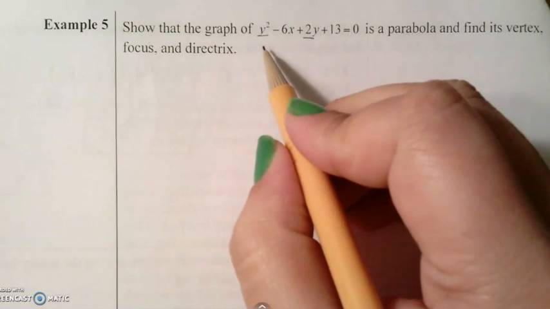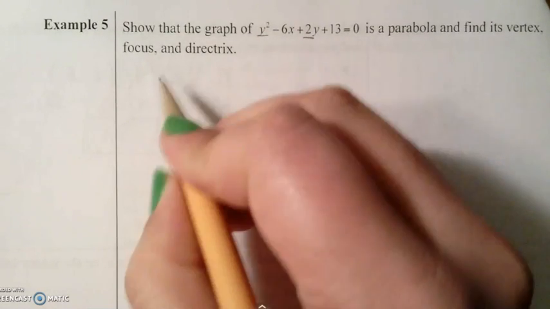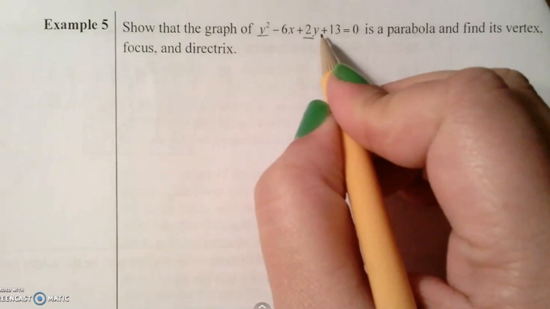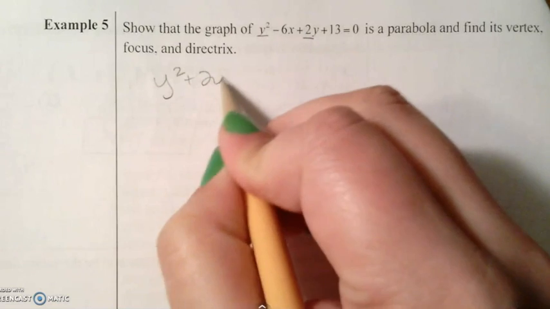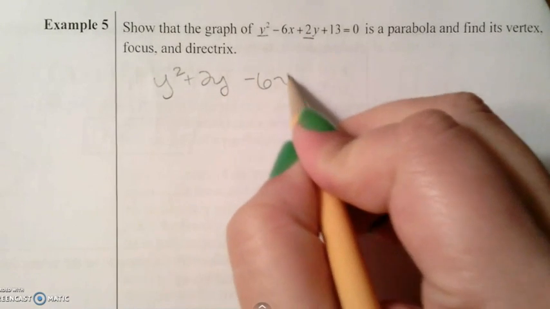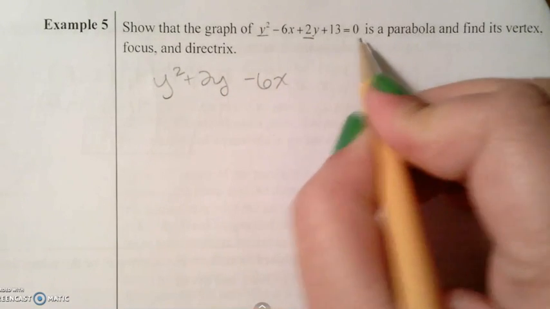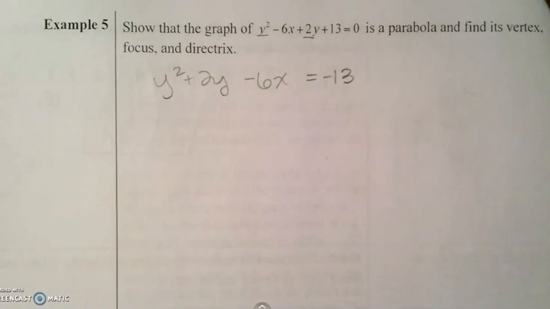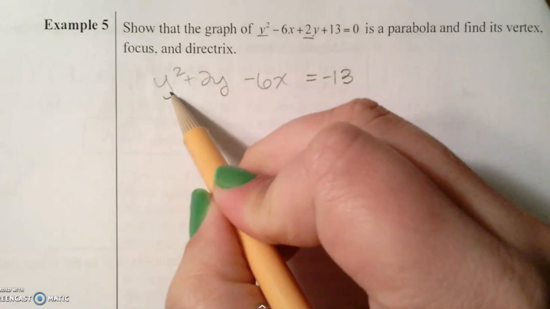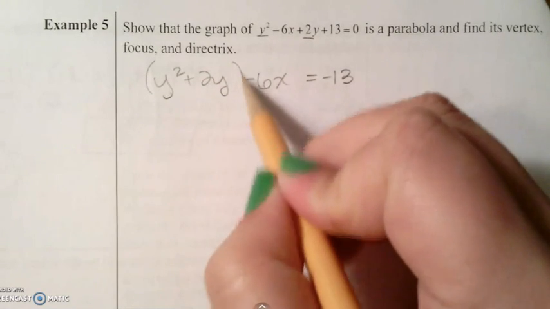So, as a reminder, completing the square, I want to rewrite this by collecting all of my variables together. y squared plus 2y minus 6x, and then I want to put all of the constants on the other side, equals negative 13. The one that's squared, so y squared, is the one that I want to complete the square on.